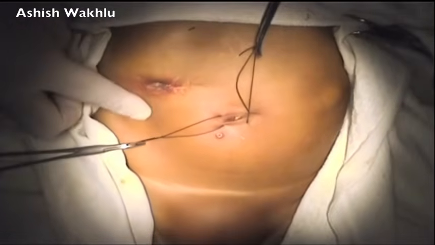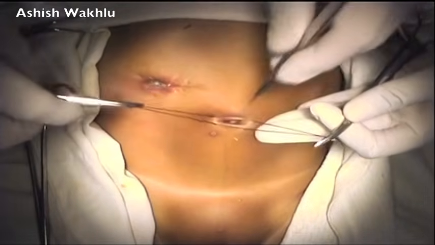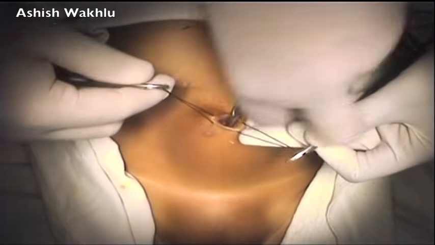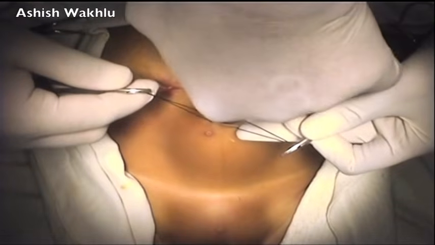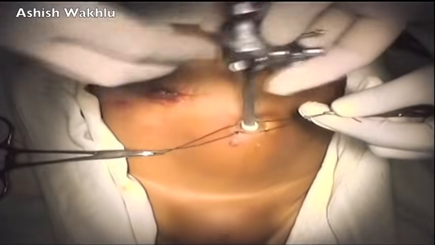Here is the local anesthetic being infiltrated into the left abdominal port position. The umbilicus was entered with a number 11 scalpel blade. The opening was dilated a little, and a 5 mm trocar inserted and sutured in position.